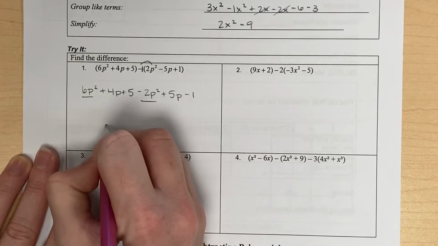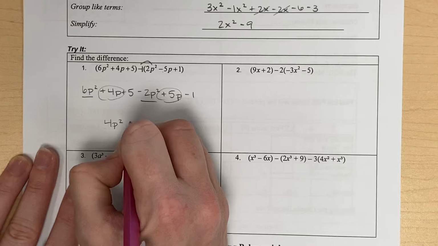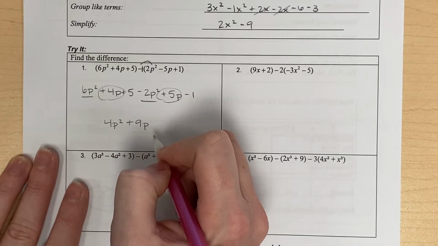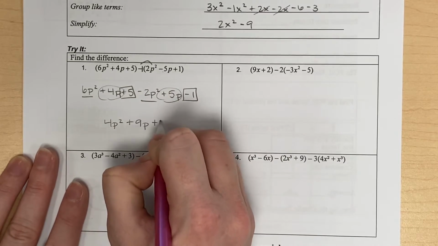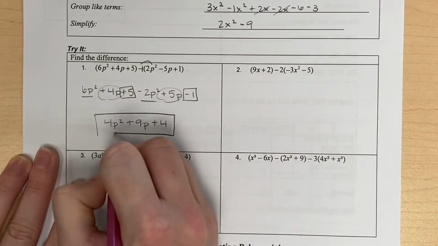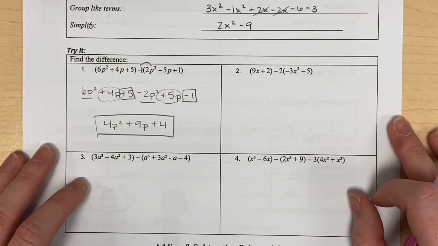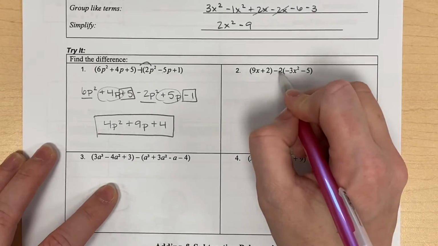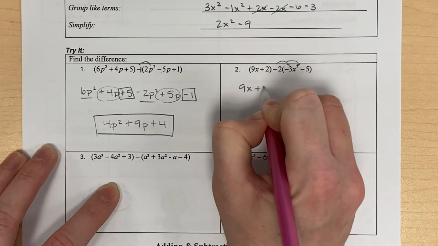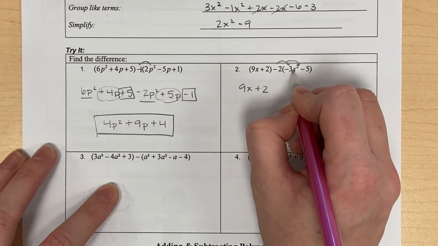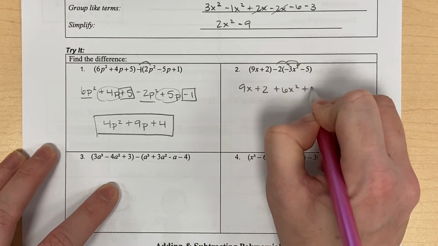6p squared minus 2p squared is 4p squared. Positive 4p plus 5p would be positive 9p. And then lastly, positive 5 minus 1 would be 4. So that would be my answer there. If you look at number 2, you can see it's slightly different. Here we're not just distributing a -1, we're actually distributing a -2, but it's no different than anything we've done previously with distribution. So -2 times -3x squared would be positive 6x squared. -2 times -5 would be positive 10.